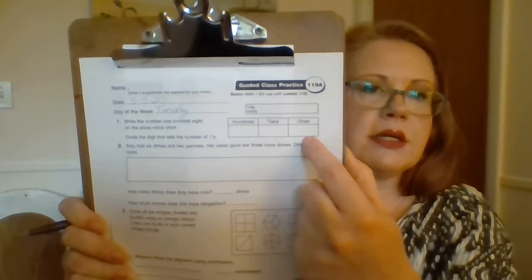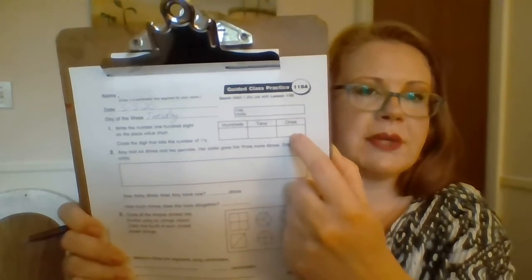Number 1 says write the number 108 on the place value chart. So we've got our place value chart there, okay? Just like in the classroom. So we're going to write the number 108. Okay, so you should have this.